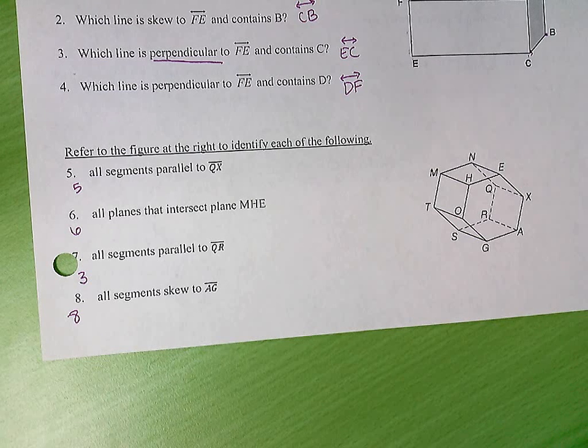Yeah. Okay. No, I said HE. HE is even on the one line. What?